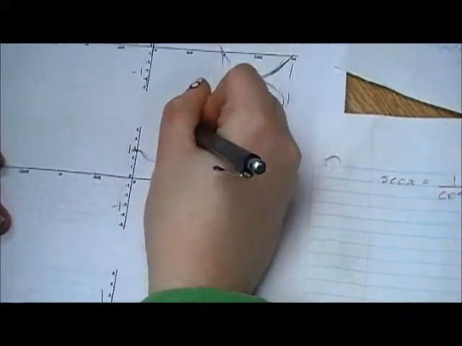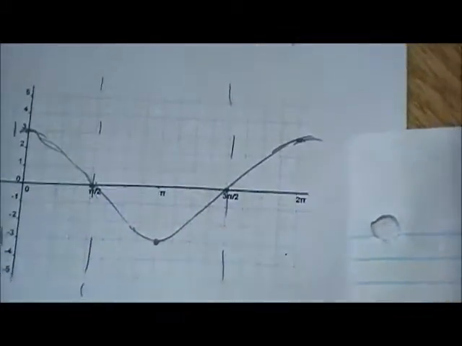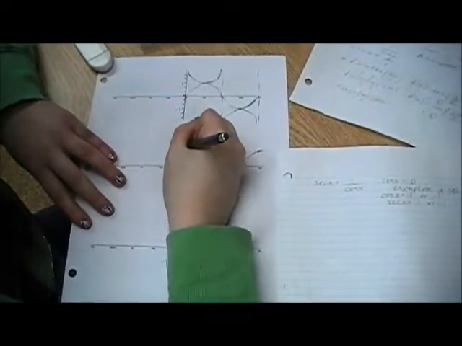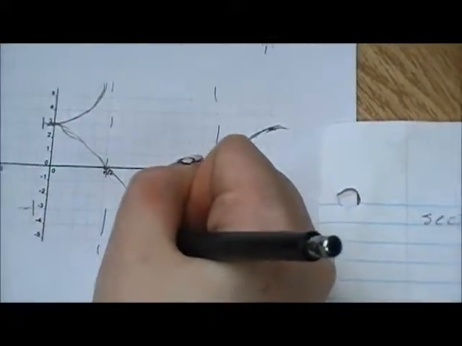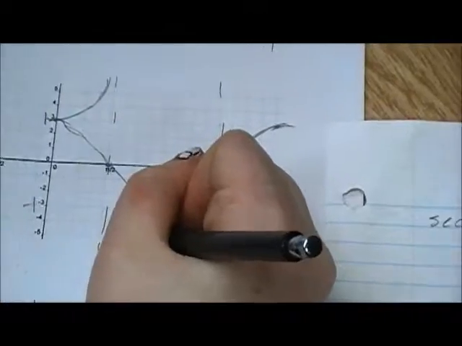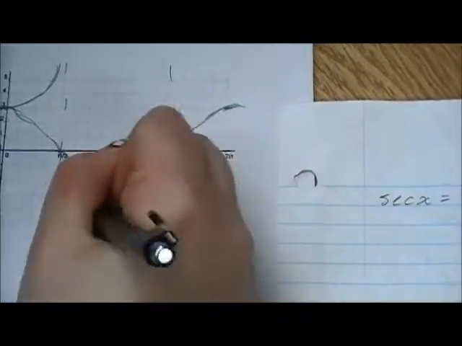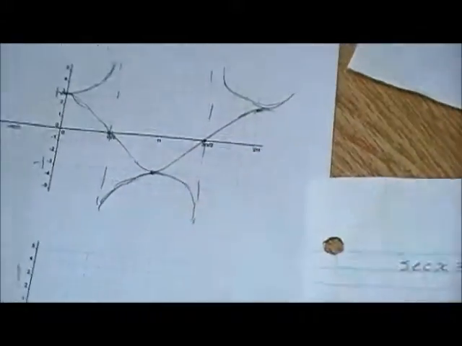Let's graph that. So wherever cos of x equals 0, so at pi over 2 and 3 pi over 2, there's an asymptote. And whenever cos x equals 1, that means secant x equals 1. And whenever cos x equals negative 1, that means secant x equals negative 1. There we go. Next.